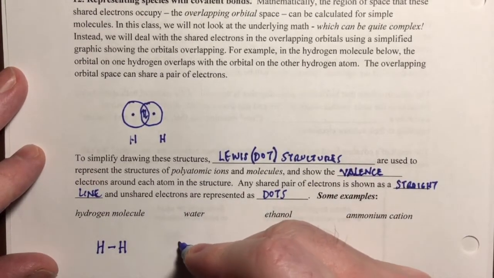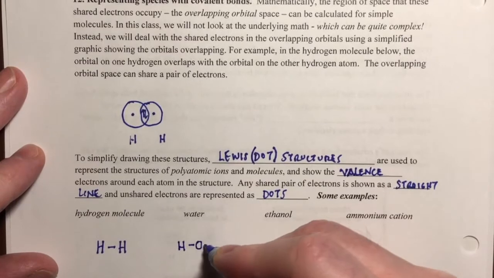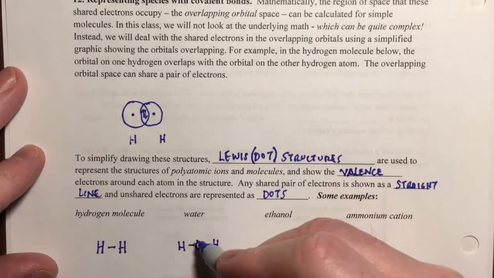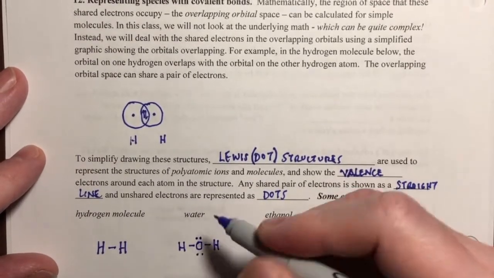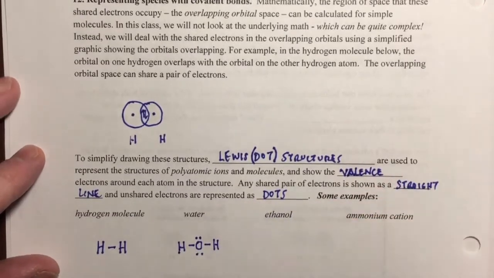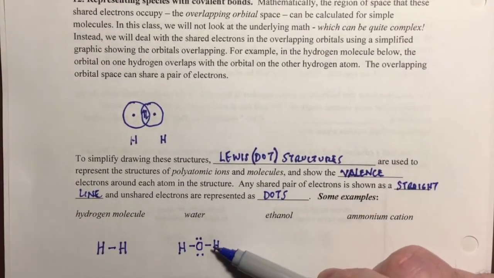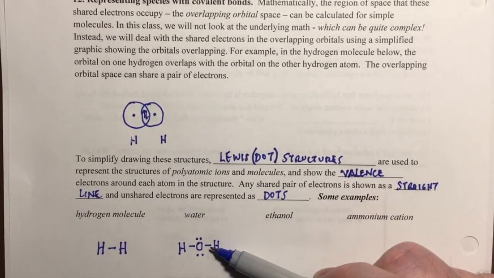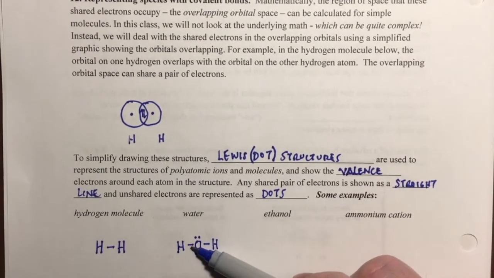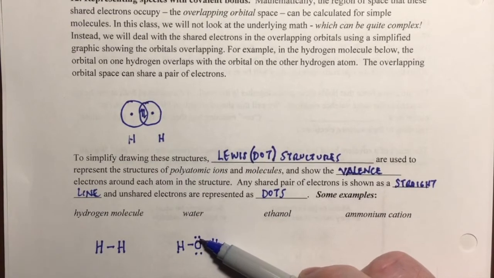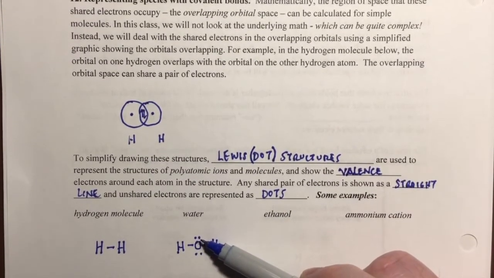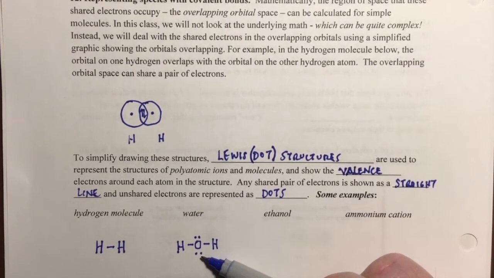Water. We know the formula for water is H2O. This is the Lewis structure. This shows a shared pair of electrons here, a shared pair of electrons here, and then a pair of unshared electrons that the oxygen is not sharing with either of its neighbors there, and another pair of those here.